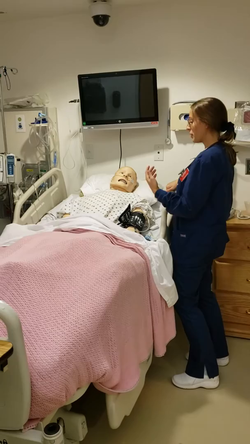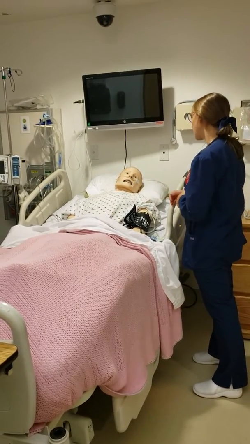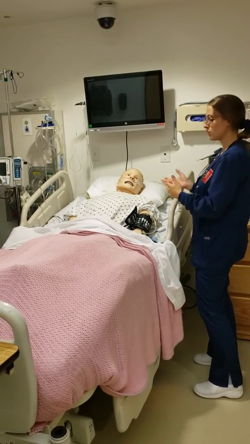Now I would assess for pain. So are you in any pain today on a scale of 0 to 10? 0 being no pain at all and 10 being the worst pain possible. If my patient has no pain, I would move on with the assessment.